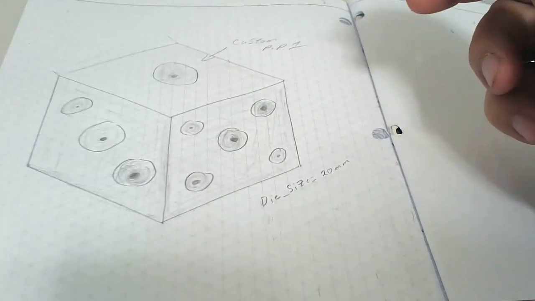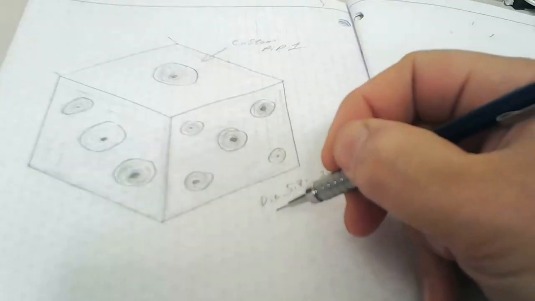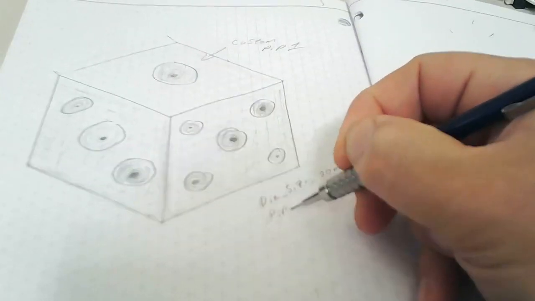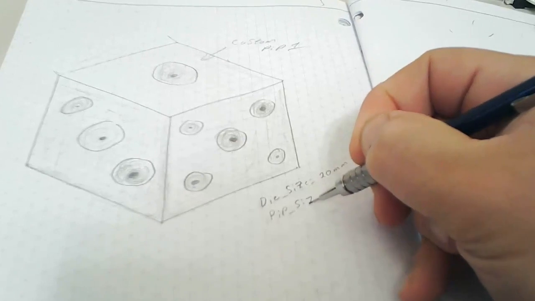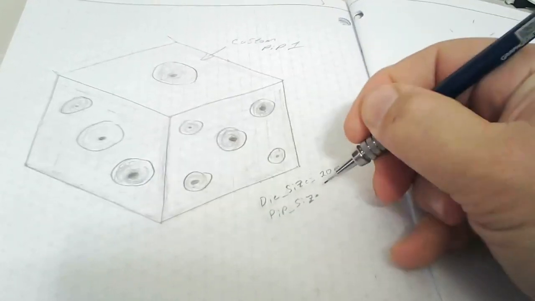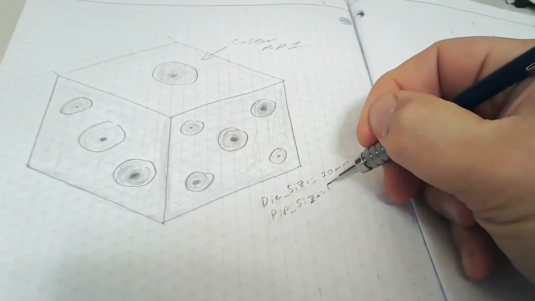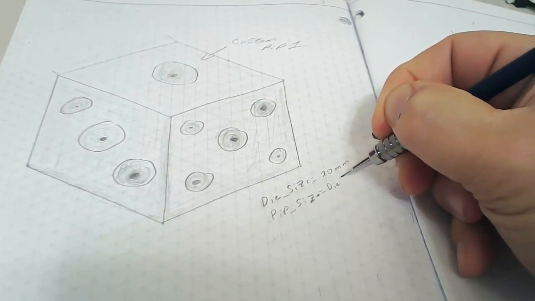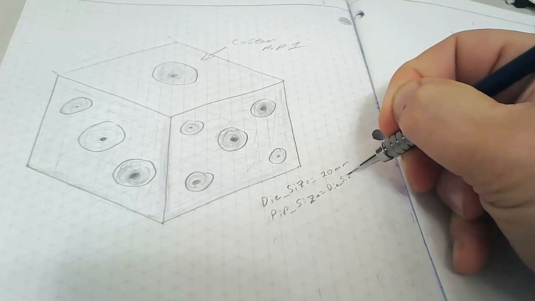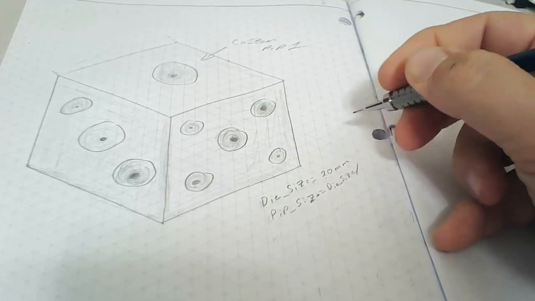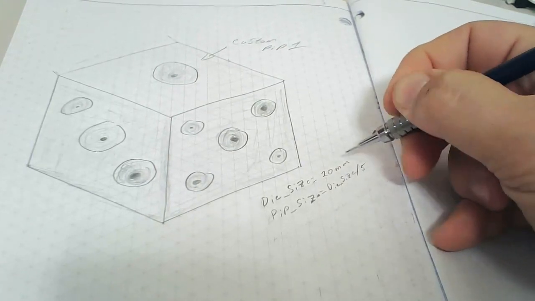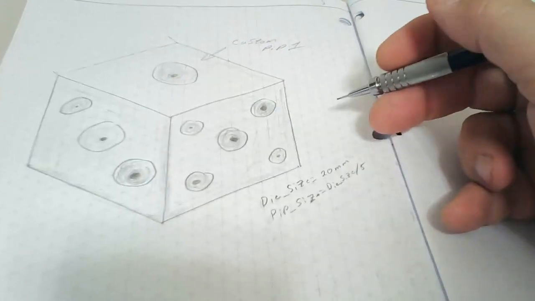The next thing that I need is my pip size. How big are these little pips? And for that, instead of giving it a hard number, I'm actually going to say it's going to be my die size divided by 5. I'll make it 1/5 of my die size will be the size of these pips.